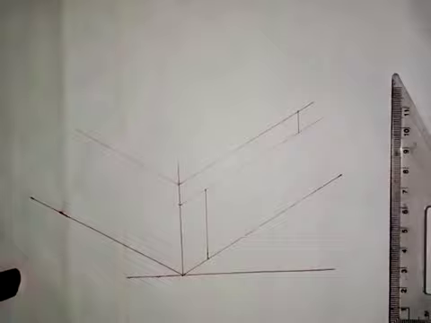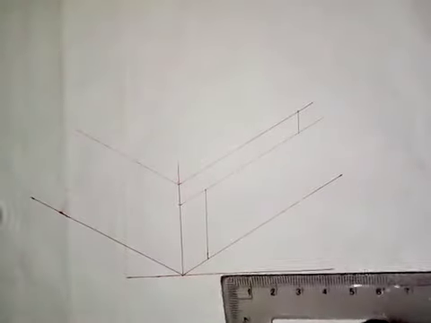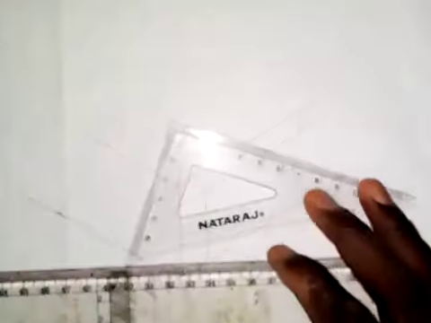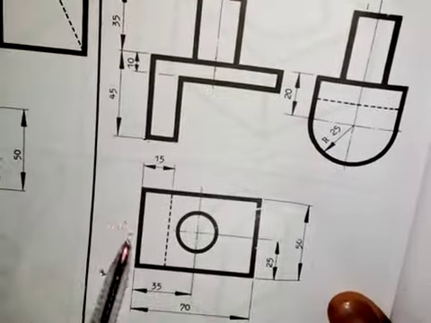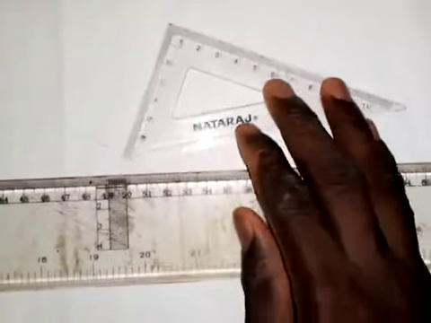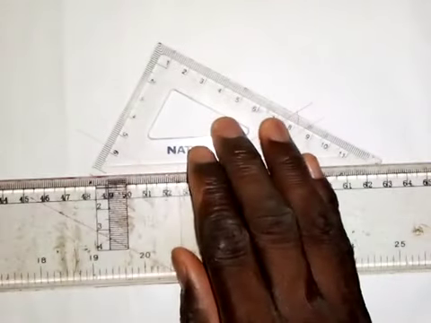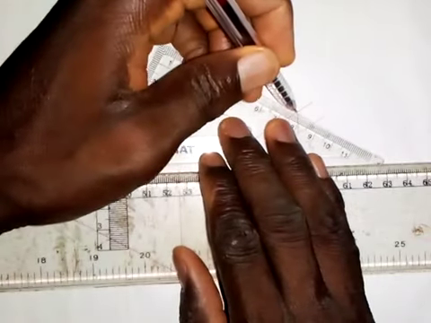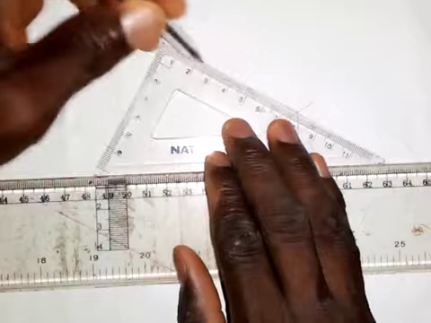So now we need to produce the other part. So we need to produce this rectangle that we have here in the plan, so I want to produce it on this surface. So what we need to do is to also extend this line and extend this line to this side.